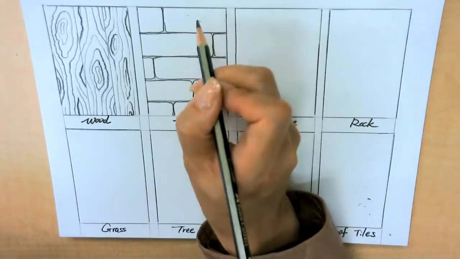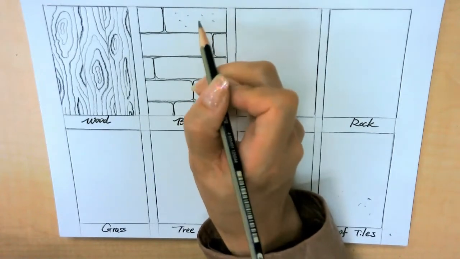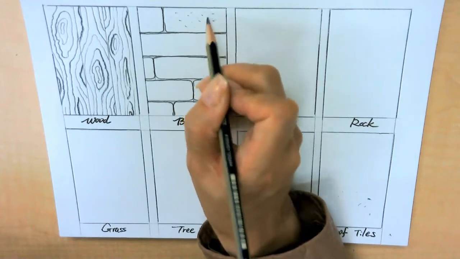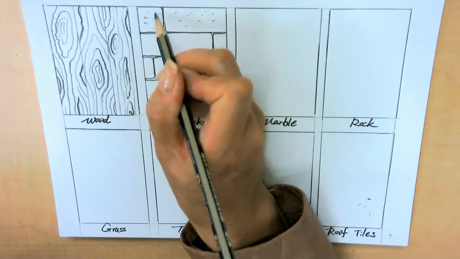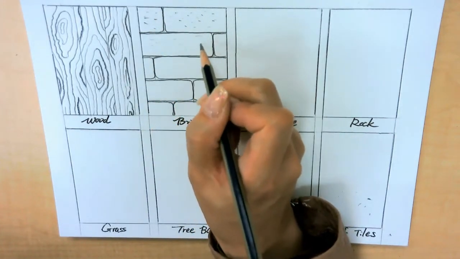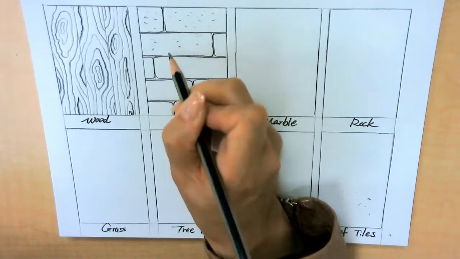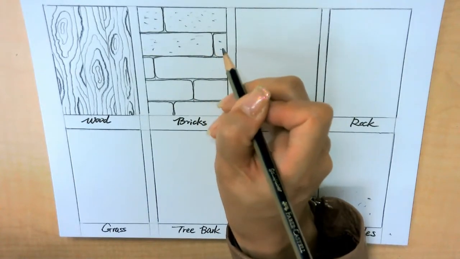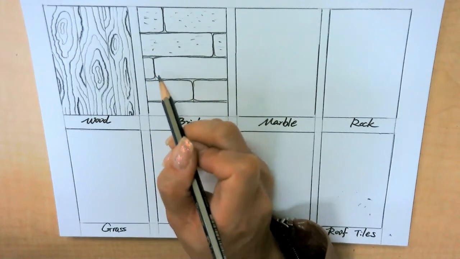Once we emphasize all the lines of each of the bricks, let's add some texture on the surface. Some are dark, some are light. Changing your line weight, make some short lines. The line can be organic lines, can be some heavy dots. Just combine light and dark, several layers on the surface.